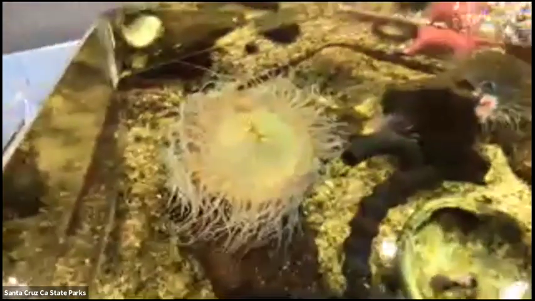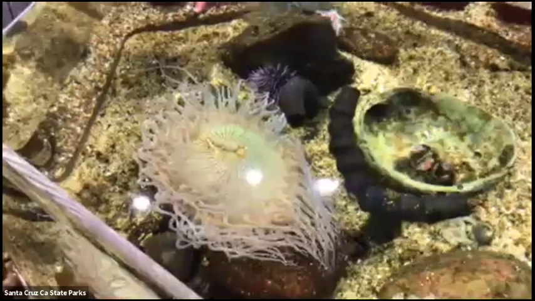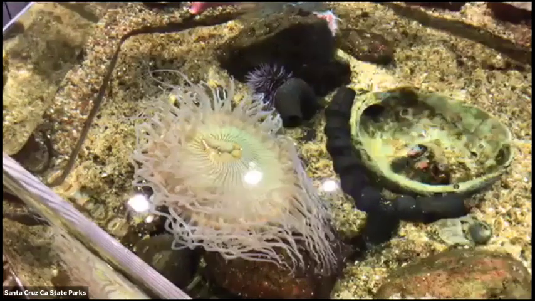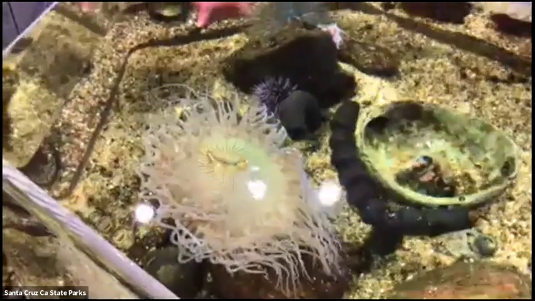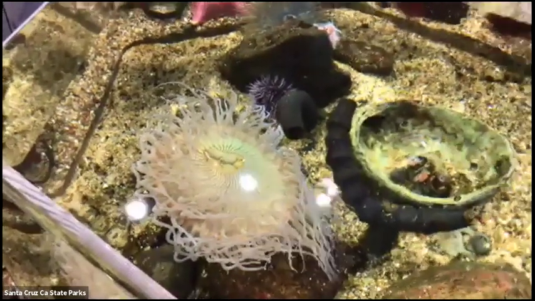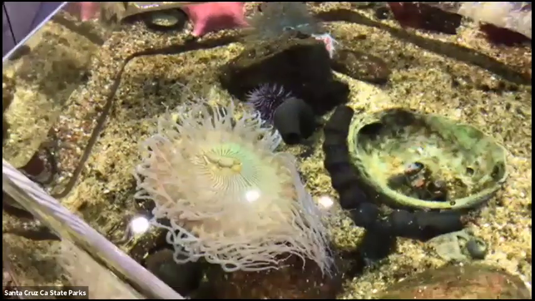Let's take a closer look at the giant green anemone. So this large anemone, you may notice that it has a lot of tentacles. Can you think of why these tentacles might help it survive? What do these tentacles do for the anemone? Well, they do two major things. Number one, they help the anemone catch prey.